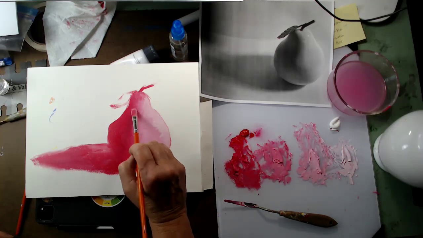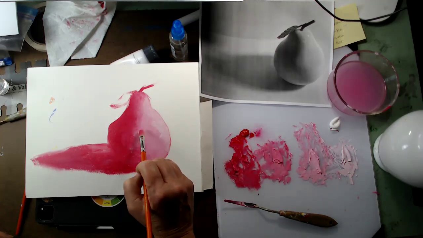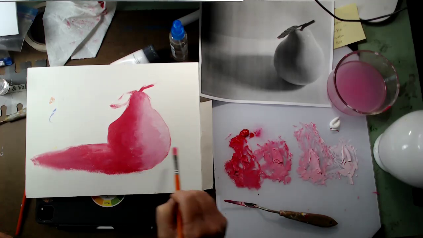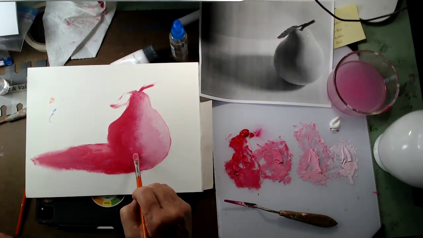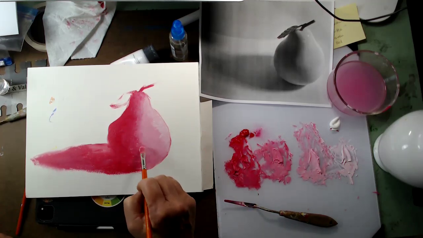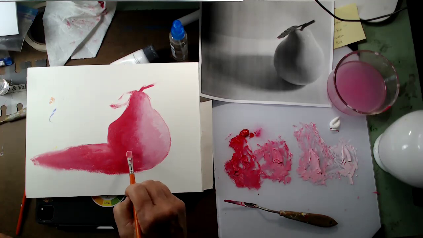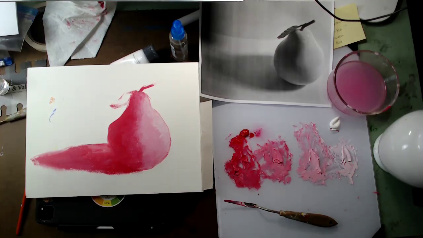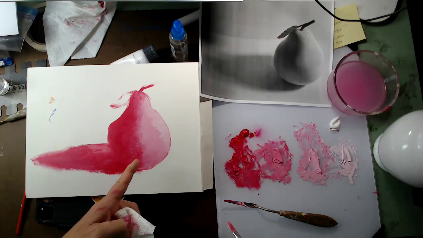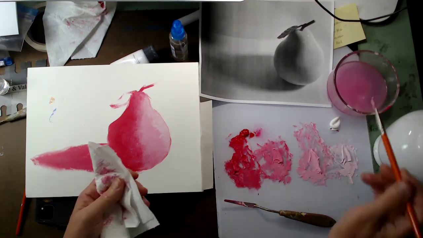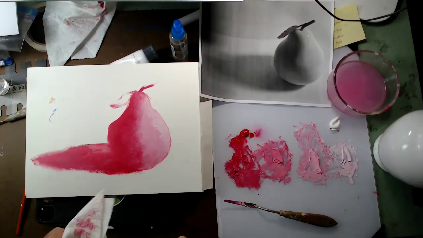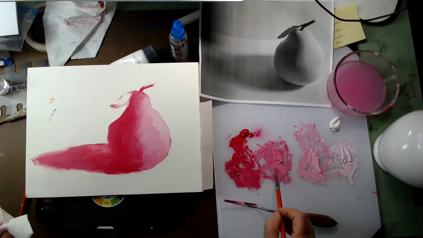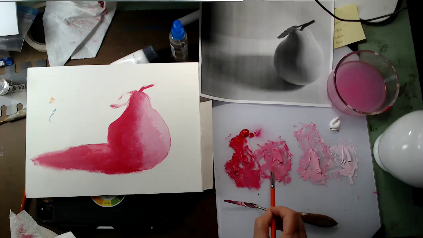And then sometimes stuff will happen with your brush. I call it serendipity. Things happen unintentionally. And that's the fun of being an artist, those unintentional things that happen.